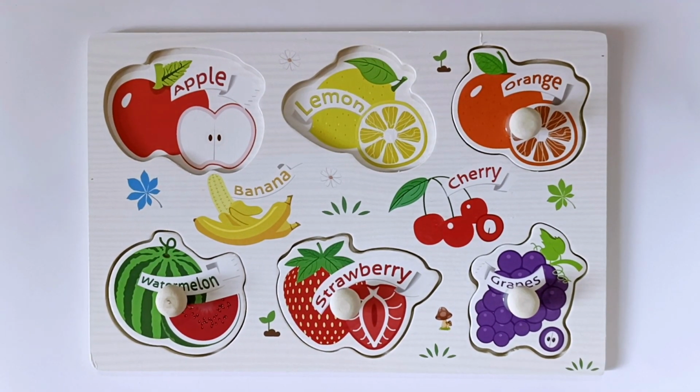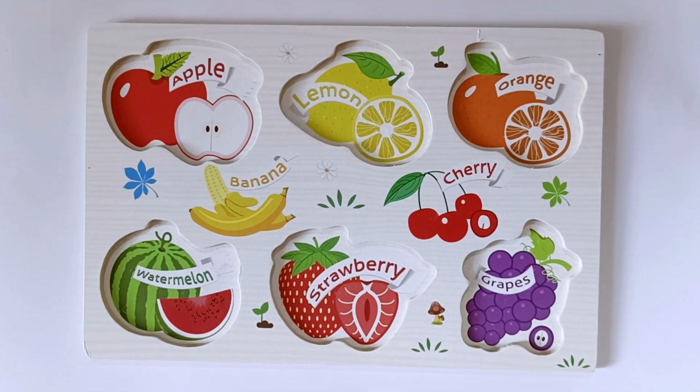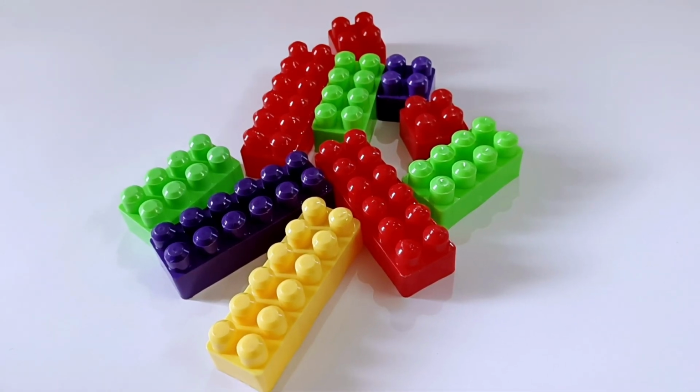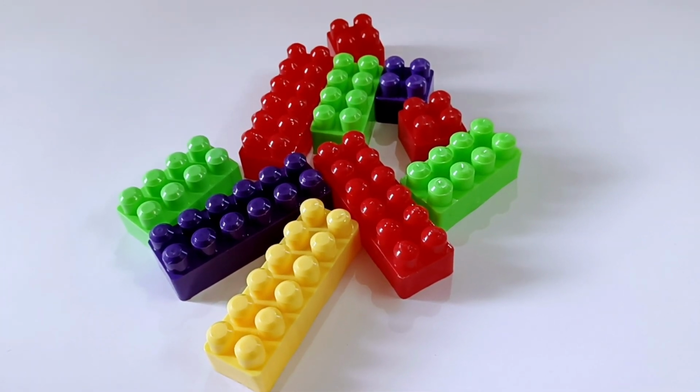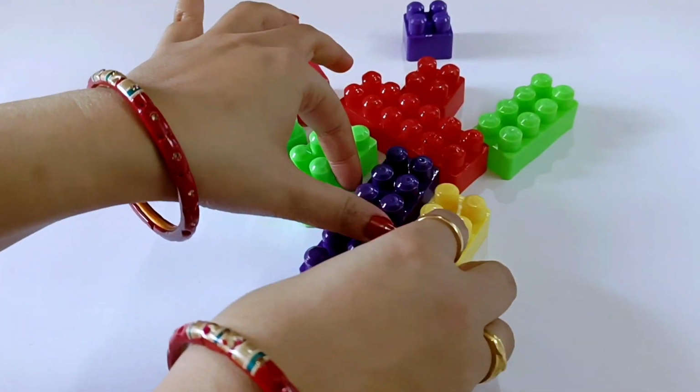Oh no! Where have the fruits disappeared? See, here are some colorful blocks. We will arrange these and search for the fruits.